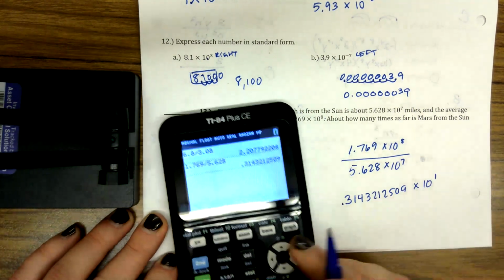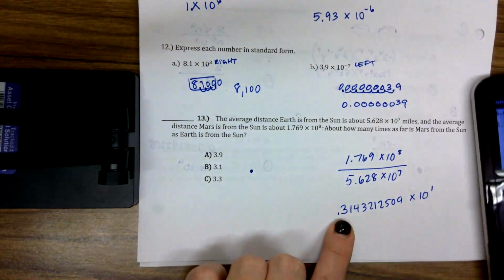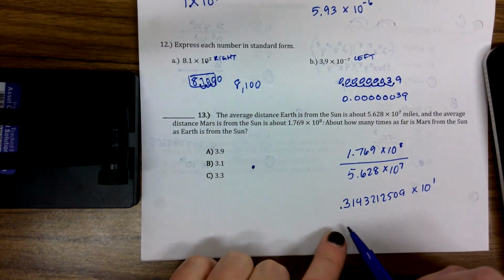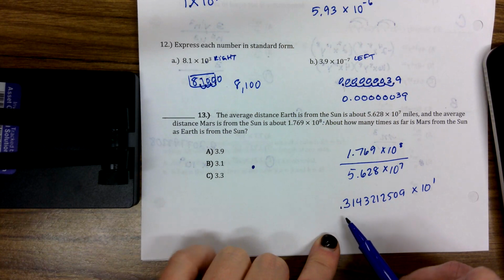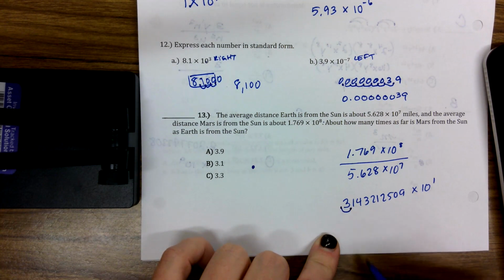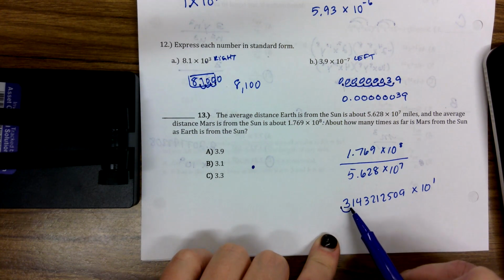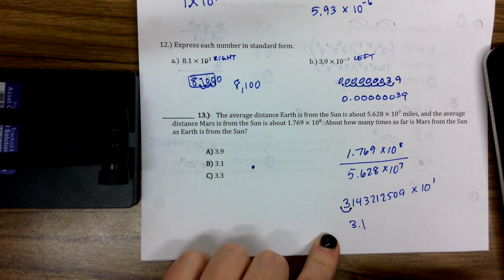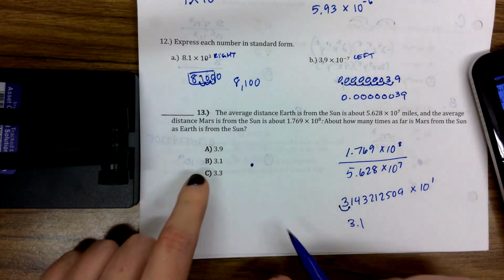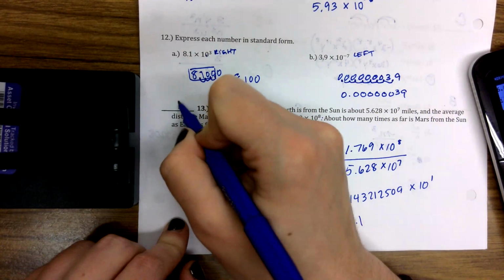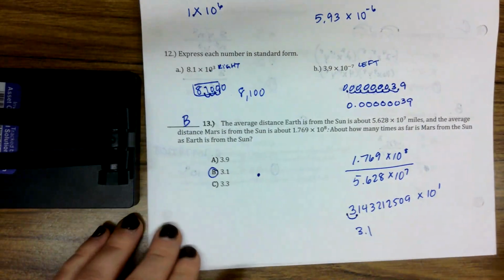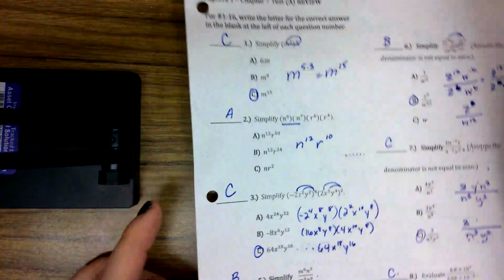We're going to get 10 to the 1st. We don't like that. So we move it 1. Okay. It's about 3.1 times 10 to the 2nd. So that's your answer B. All right. Next page.